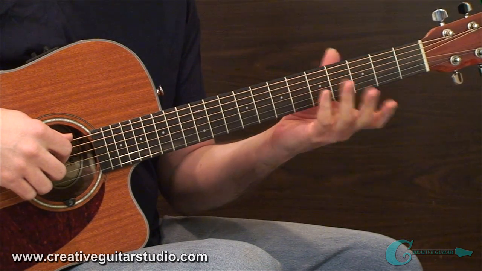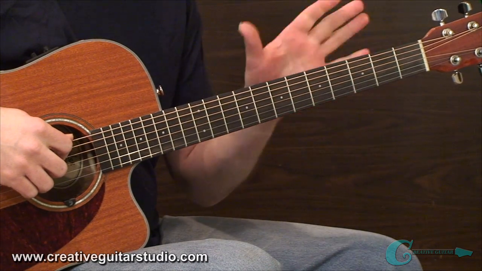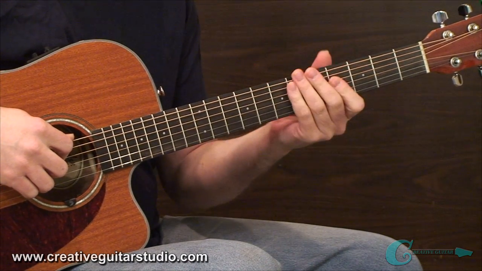We're going to take a short break, come back in a moment, and take a look at example number 2, where we're going to go into the minor key and do some melodic harmony techniques.